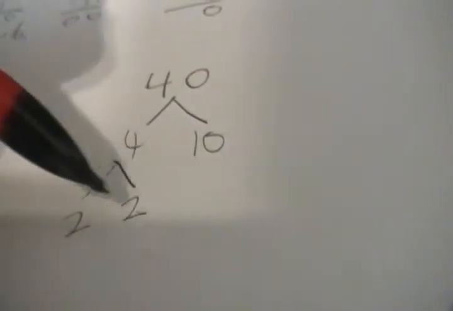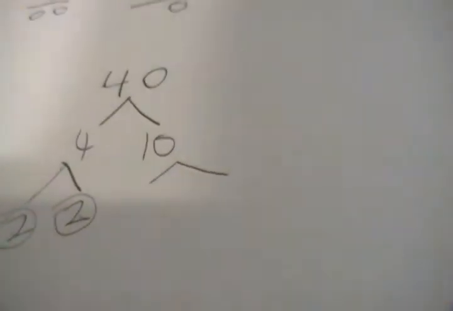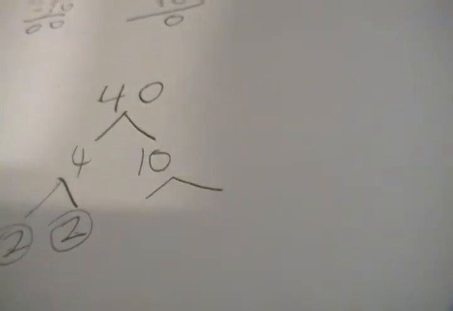So you want to keep reducing these factors into these smaller prime numbers. For example, 4, you can reduce this into 2 times 2, right? So right here we've reduced it down to prime numbers of 2. When you reduce it down to prime numbers, I want you to circle them. It's a good way of remembering what the prime numbers are. Now let's go to 10. What are the factors that go into 10? Well, it'll be 5 and 2, right?